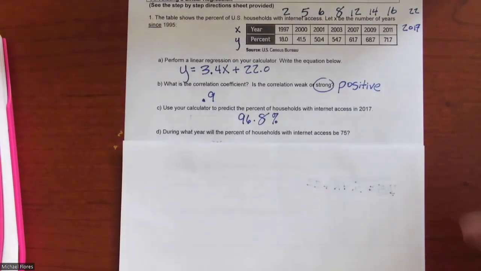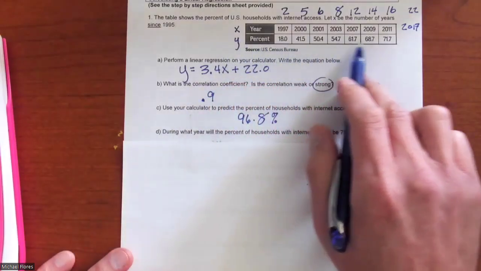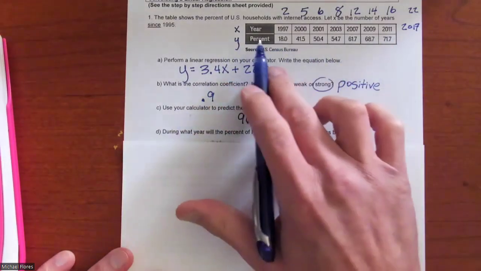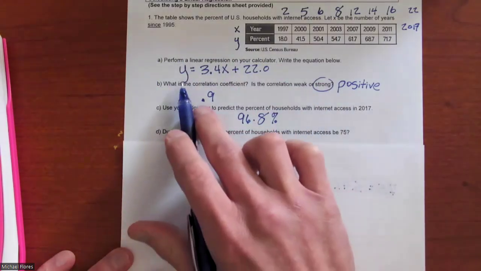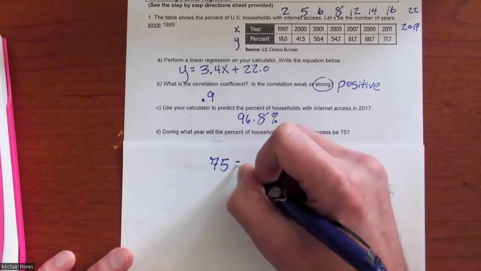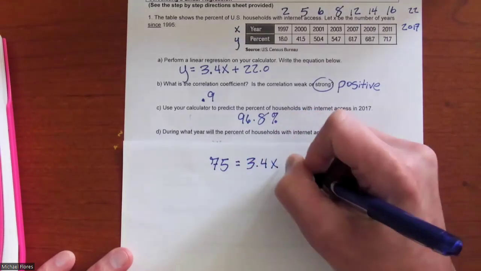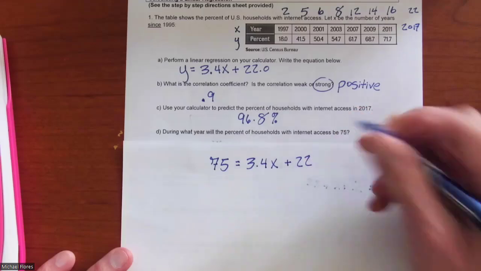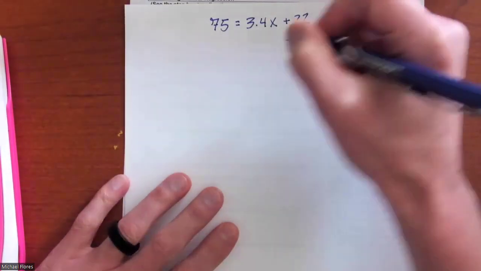Example D. During what year will the percent of households with internet access be 75? Remember, that's our y value. 75%, that's our y value. So we want to take this equation, except this time substitute 75 for y. All right, subtract 22 from both sides.